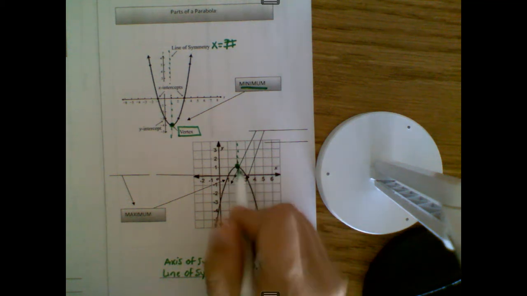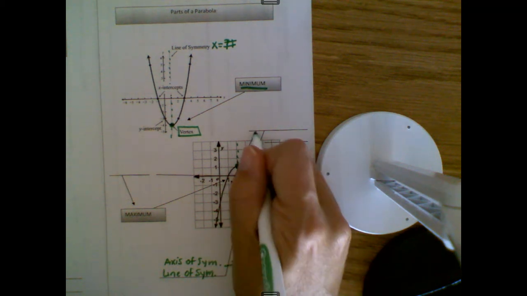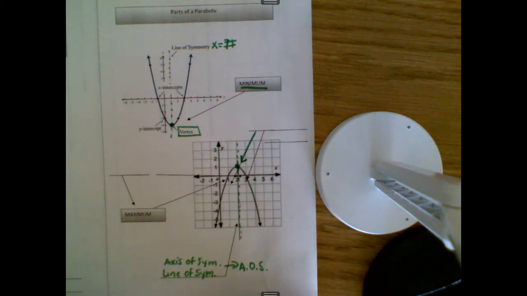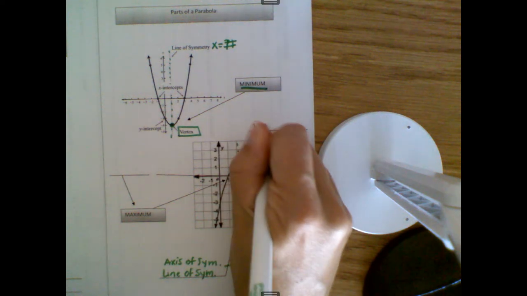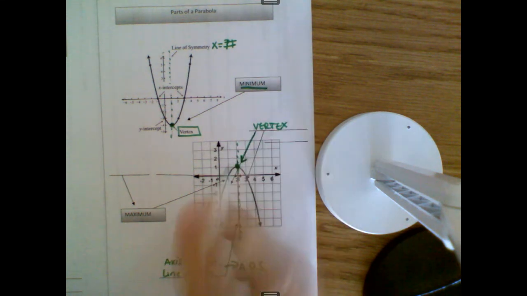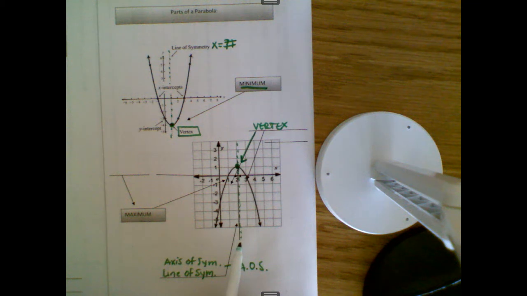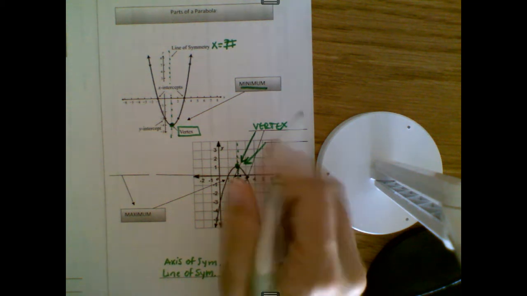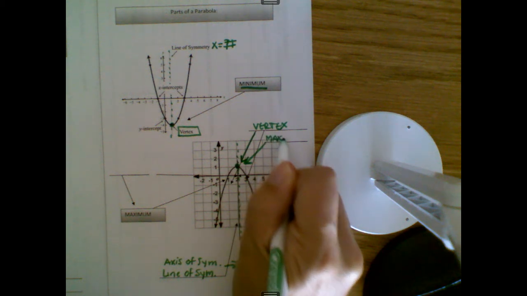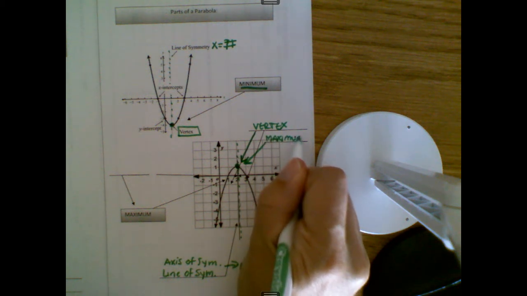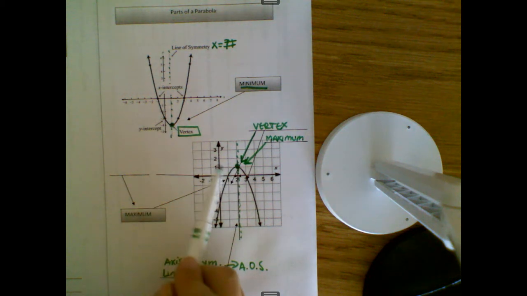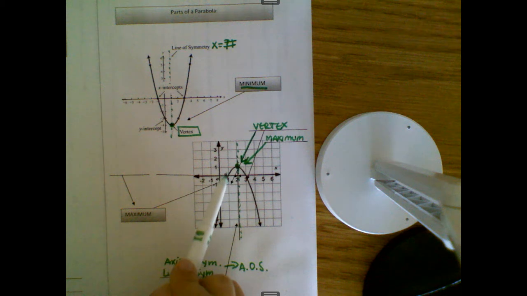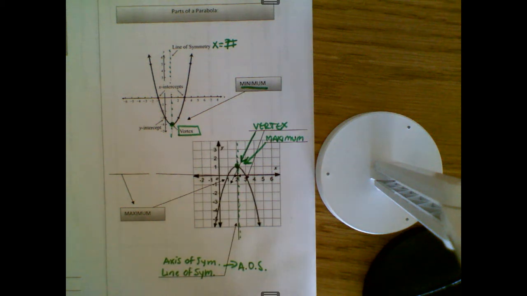In this picture, the vertex, where the arrow's not lining up because the computer messed that up, is at the top of the U. It's the highest point on the graph. If it's the highest point of the graph, that makes it a maximum. So this point on the U is always called a vertex, but depending on which way the U is facing, makes it a minimum or maximum.